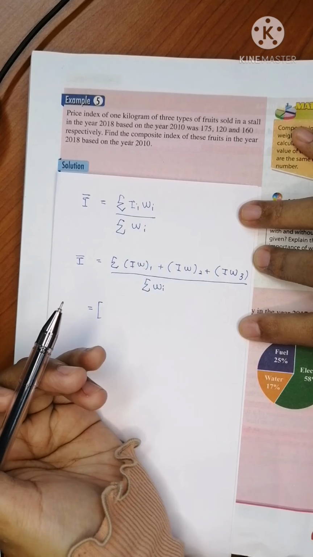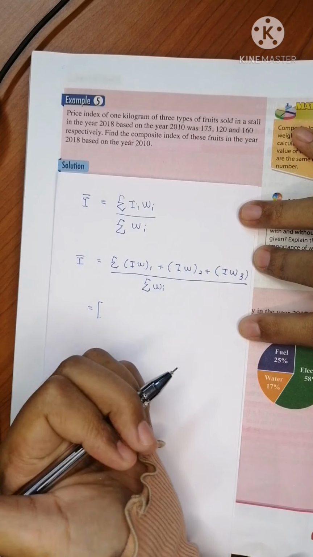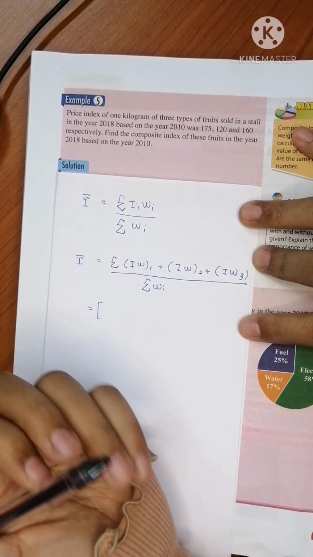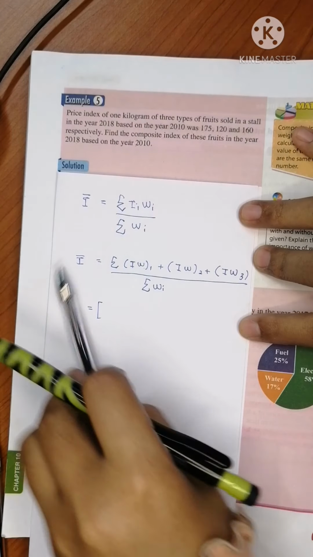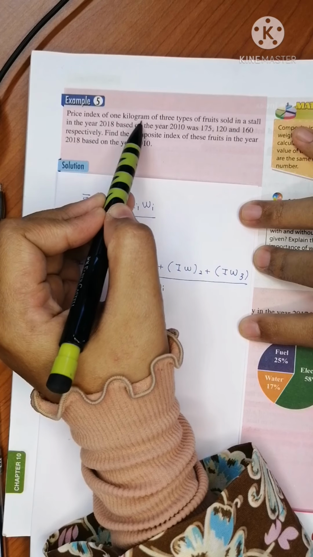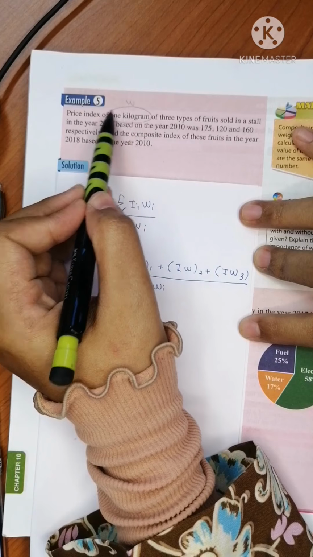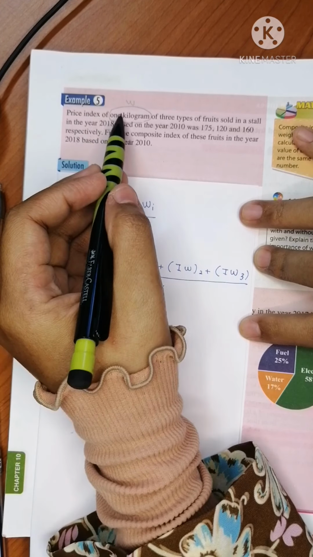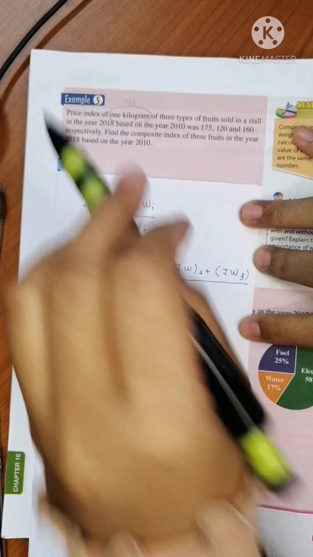Okay, from before this, I already explained to you that weightage can be in the forms of number, ratios, percentage, in the forms of bar chart, and also in the forms of pie chart. If you look carefully at here, price index of 1 kilogram, this is the weightage for this question. 1 kilogram means the weightage is represented in the form of a number. So for these 3 fruits, the weightage is 1.